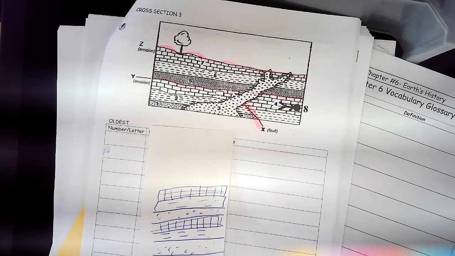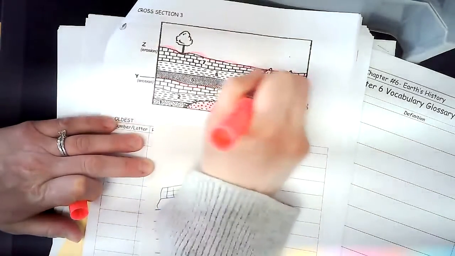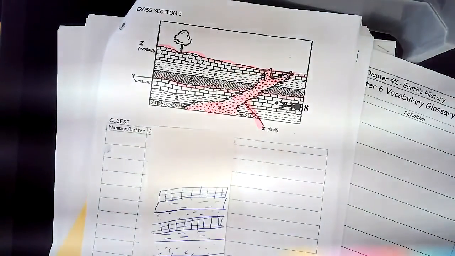So we've got erosion and the fault, and what's one more thing that's pretty messed up here? Yeah, the lava thing, layer 3. This is messed up. And now we have to decide, when did that happen?